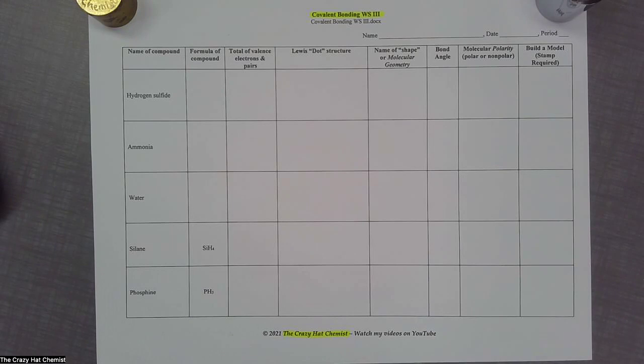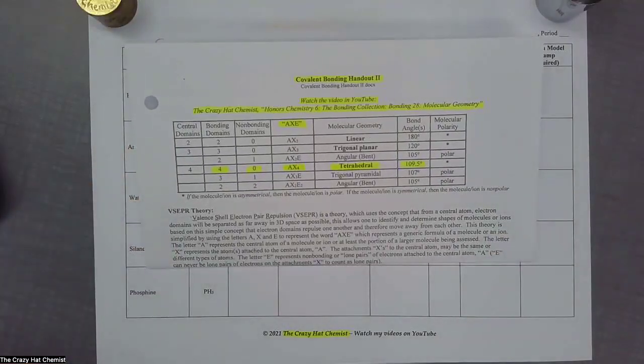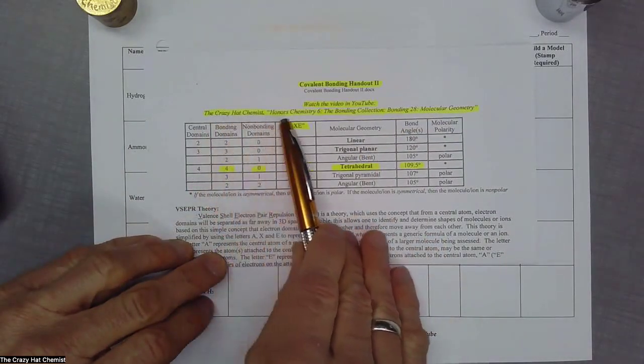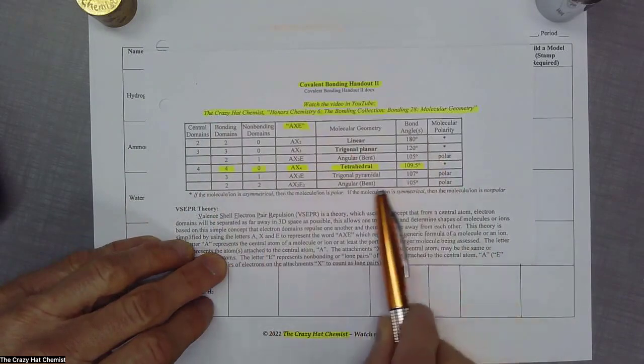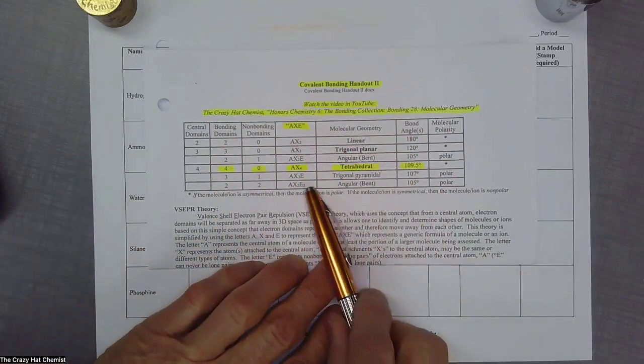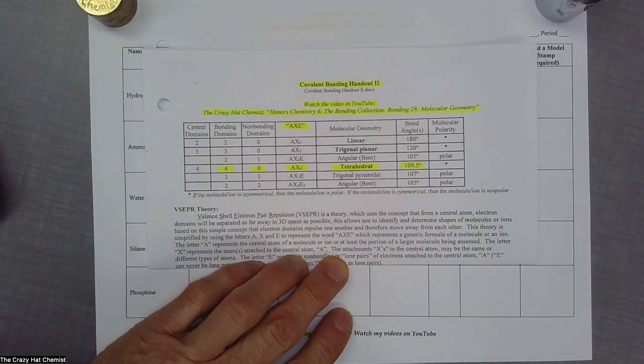Also, you do need this worksheet. If you don't have one, you should get one from me, and that is the covalent bonding worksheet handout number 2. There is a video which describes this table right here, which is the molecular geometry, bond angle, and polarity, and especially the axe. You've got to chop it up with that axe.